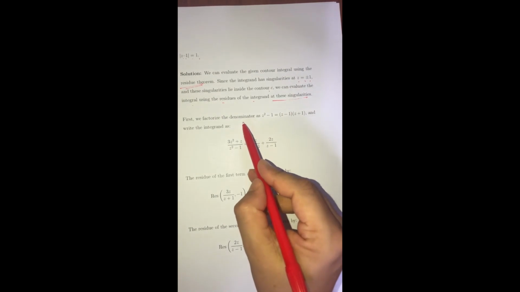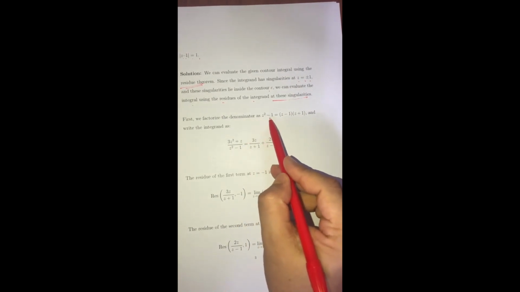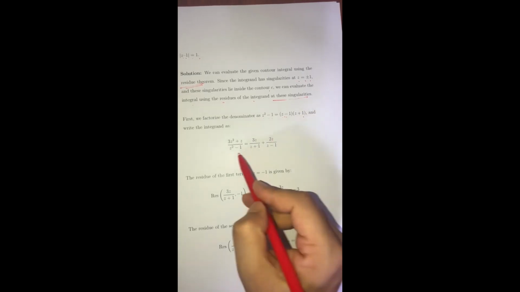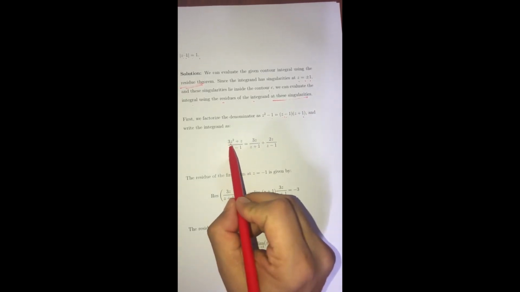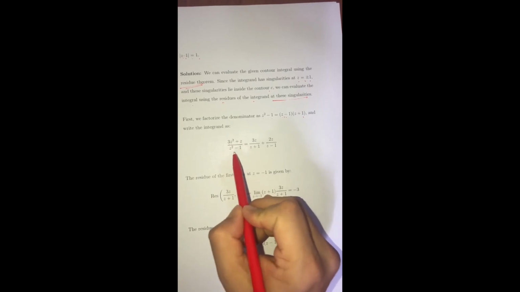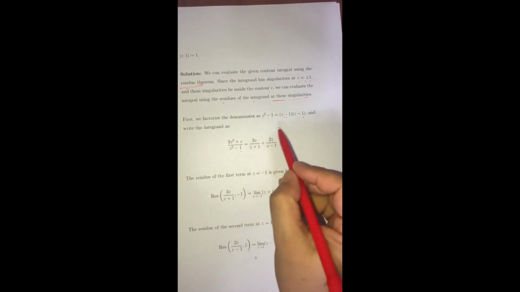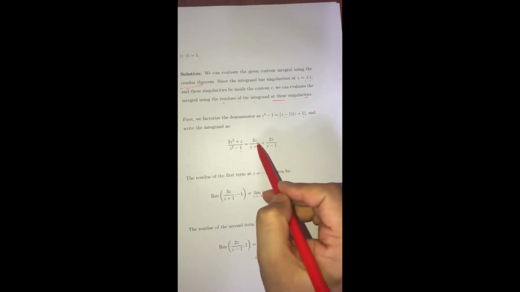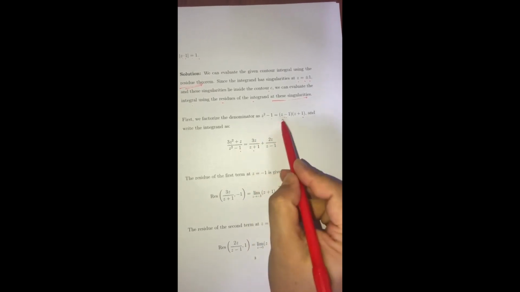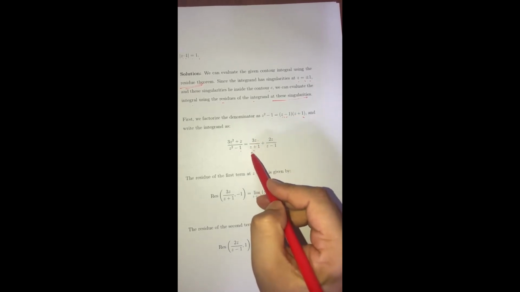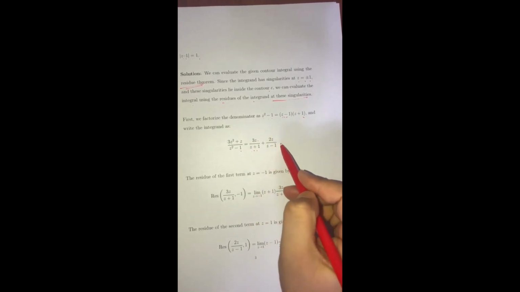First of all, we factorize the denominator z square minus 1, which equals z minus 1 multiplied by z plus 1. The integrand was given as 3z square plus z divided by z square minus 1. So it will be further split, dividing the denominator into two parts, z minus 1 and z plus 1. So this will equal 3z divided by z plus 1 plus 2z divided by z minus 1.